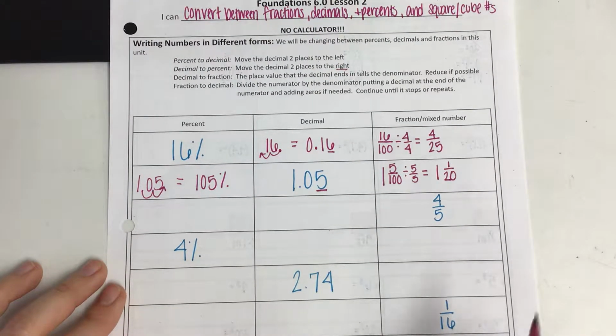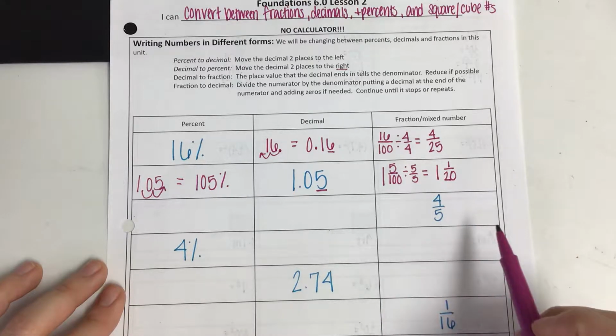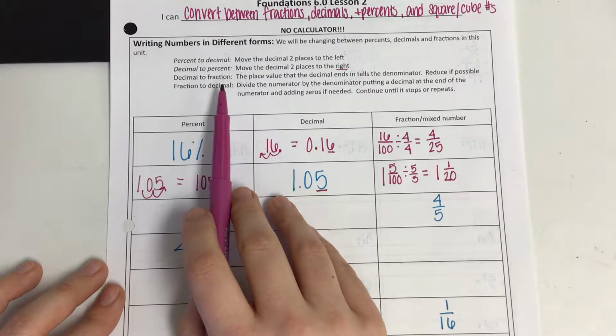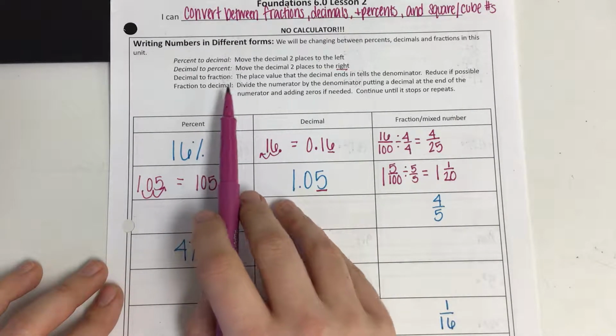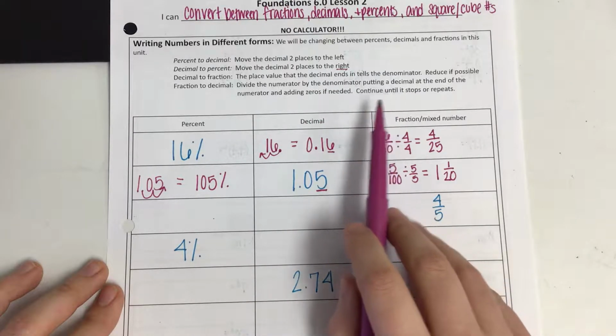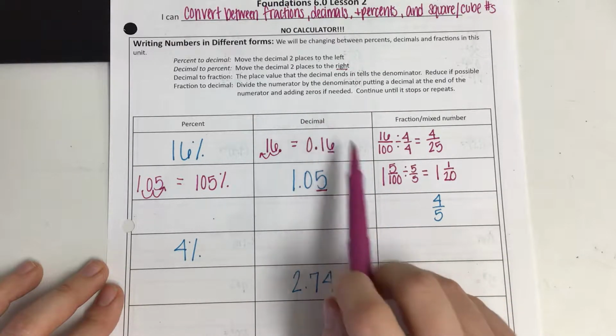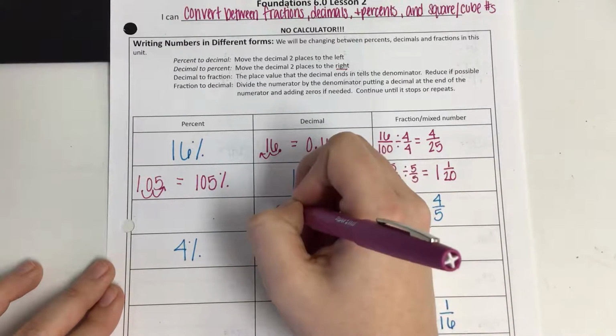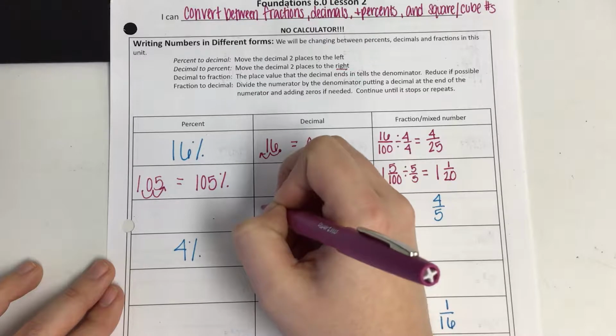Our next one, I give you 4/5 as our starting fraction. So to go from a fraction to a decimal is what we'll have to do first. To go from a fraction to a decimal, we divide the numerator by the denominator by putting a decimal at the end of the numerator and adding zeros if needed. So this is really 4 divided by 5. So we're going to do 4 divided by 5.